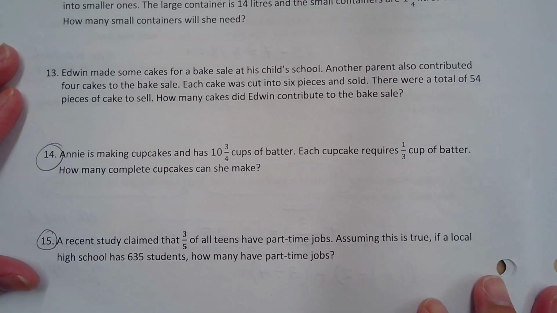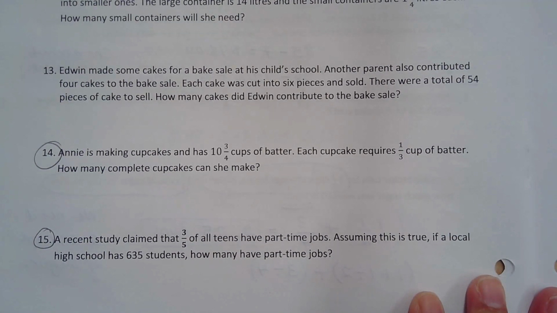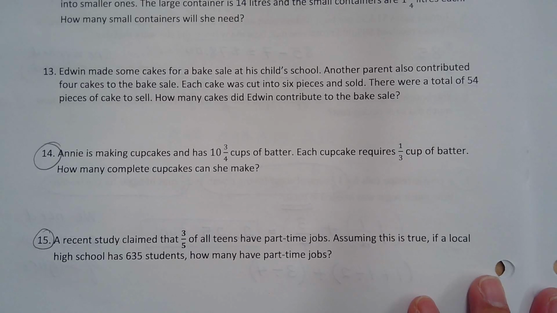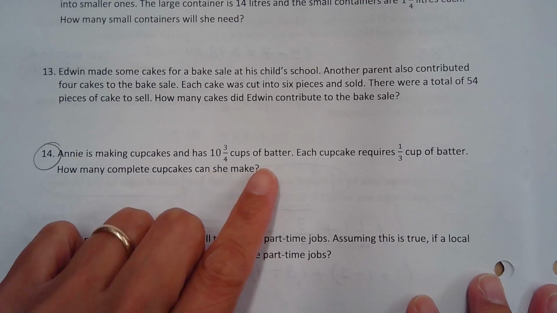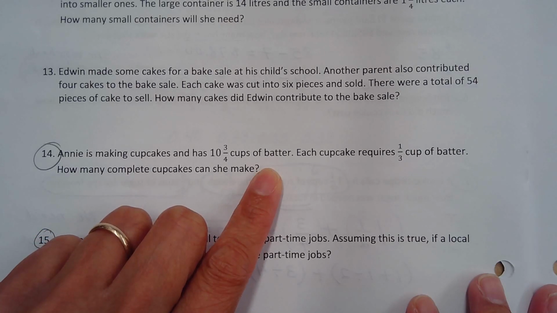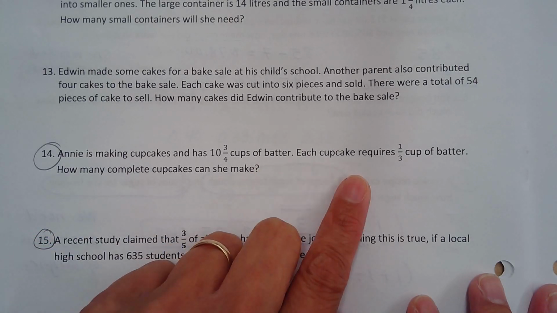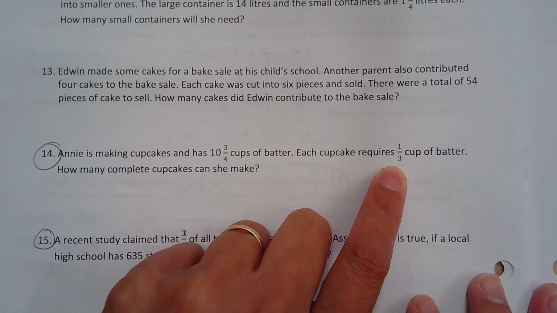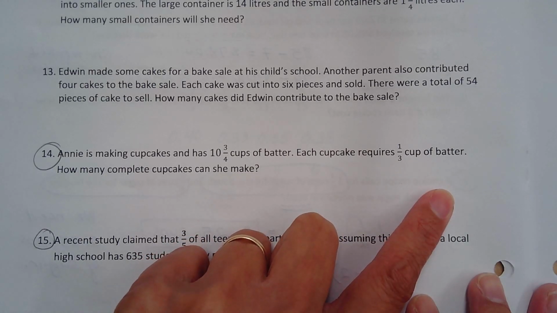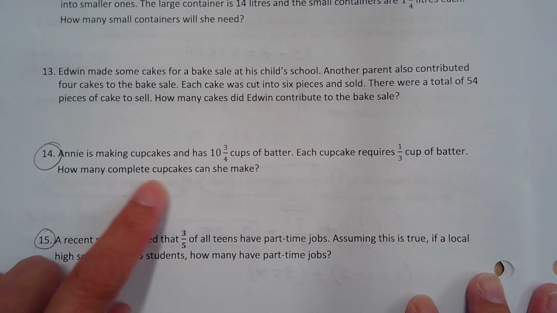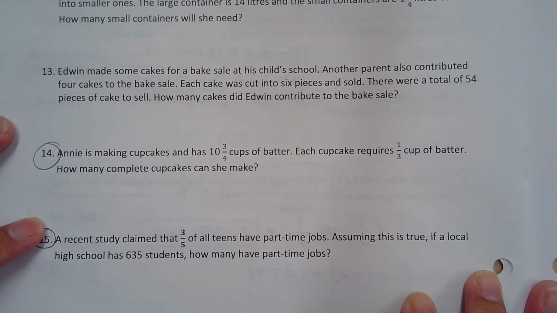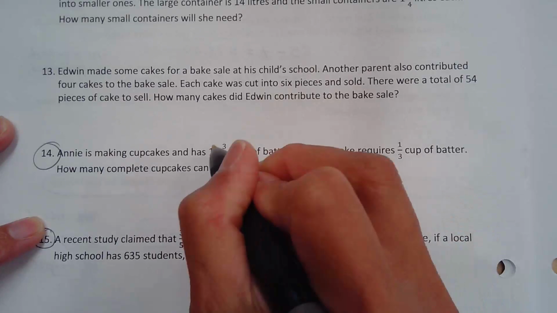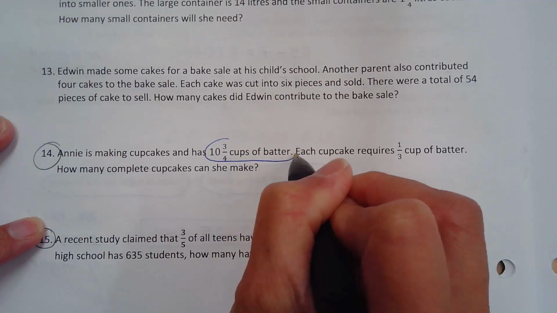It says Annie is making cupcakes that has 10 3/4 cups of batter. Each cupcake is 1/3 of a cup of the batter. How many complete cupcakes can she make? So you have 10 3/4 of a cup.